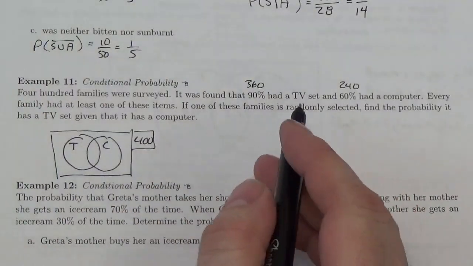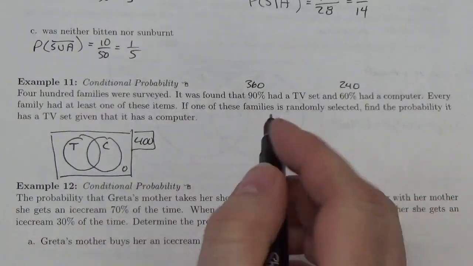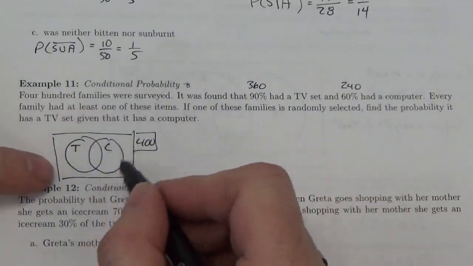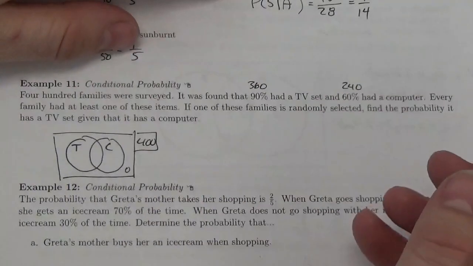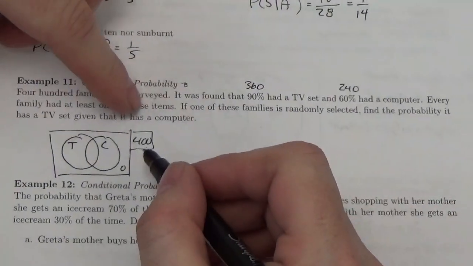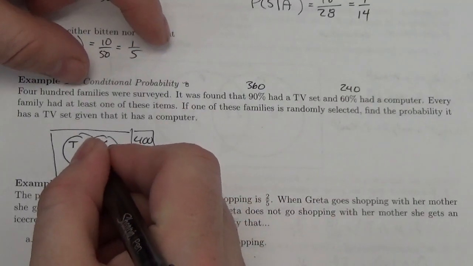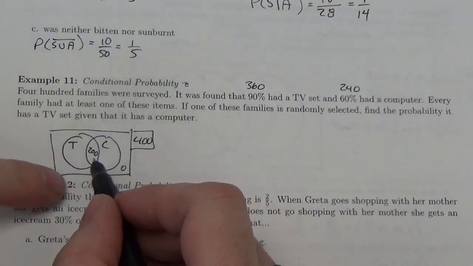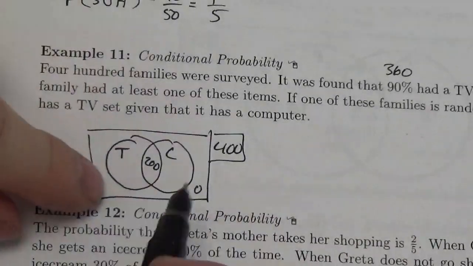Now, seeing as there's nothing outside the union of those two sets, let's take a quick look here, because I'm given the information in the TV. I know that there's 360 there, and I know that there's 240 families here. But when you add those together, that looks like you're looking at 600 families. Well, that's 200 more than I actually have here. But that's because I've counted this group twice, which means that overlap there has to be 200, okay? Because I've counted that 200 twice.